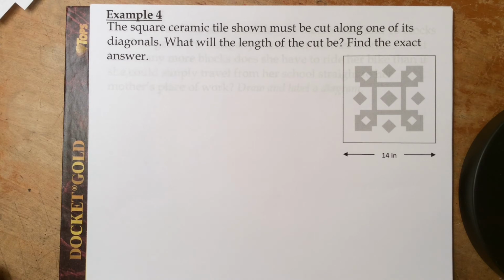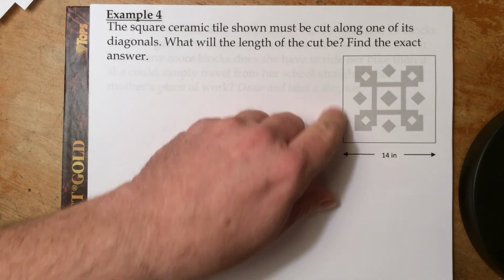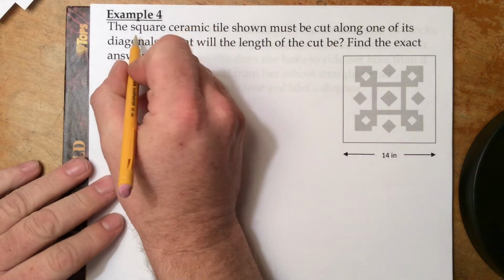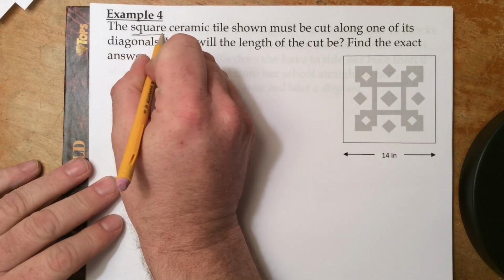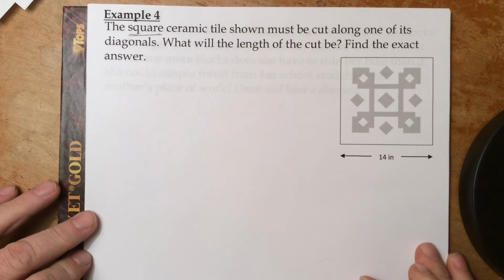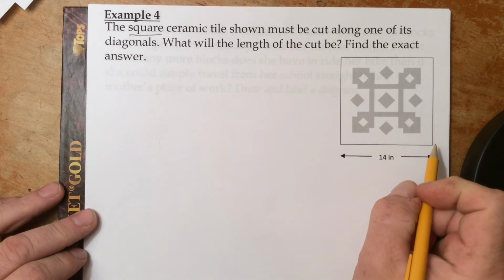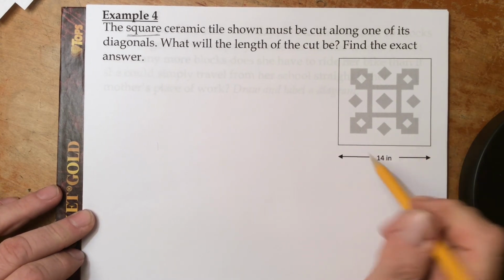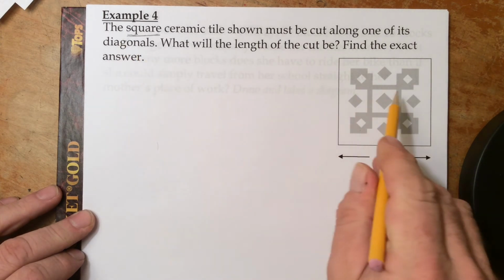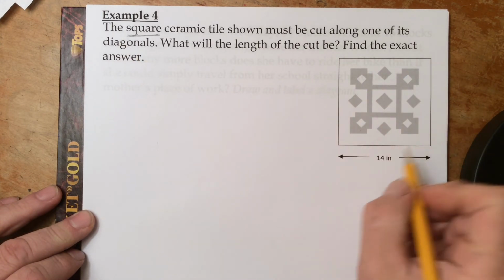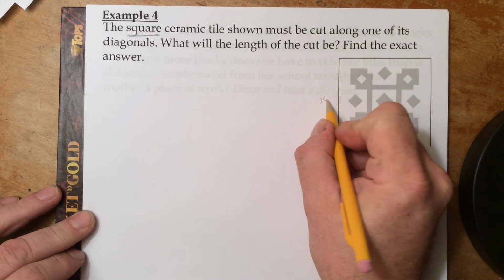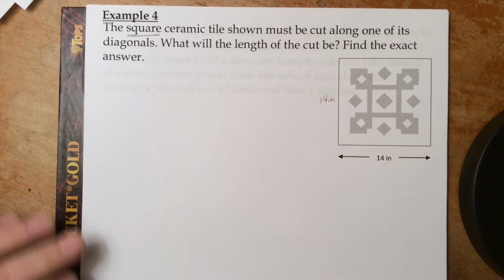Example 4. The square ceramic tile shown must be cut along one of its diagonals. What will the length of the cut be? Find the exact answer. Okay, so we have this tile. It says it's a square ceramic tile, and the word square is very important here because it tells us one of our dimensions that's not written on our diagram here. Since this is 14 inches and this is a square, all the sides must be 14 inches. So that means the height also is 14. I'm going to mark that.